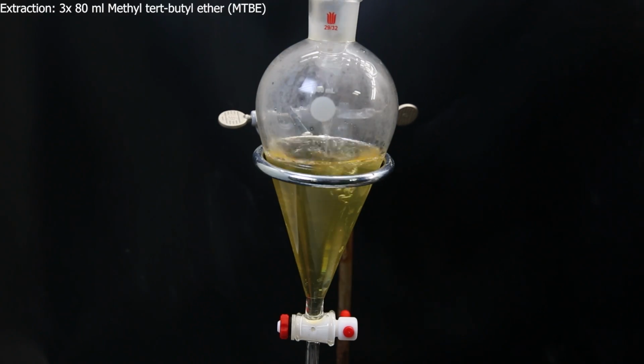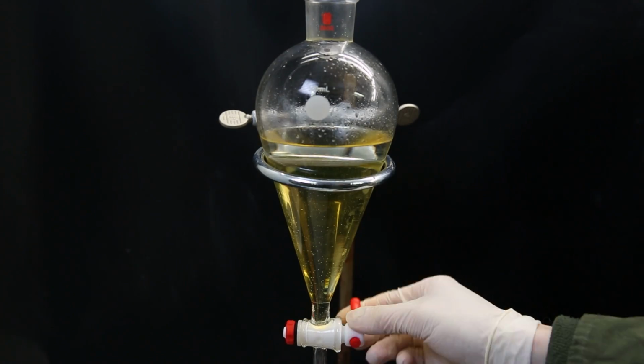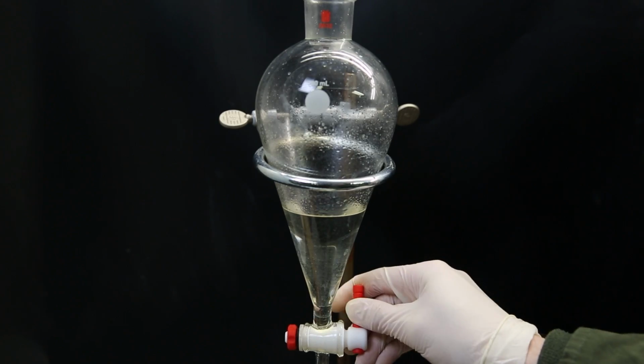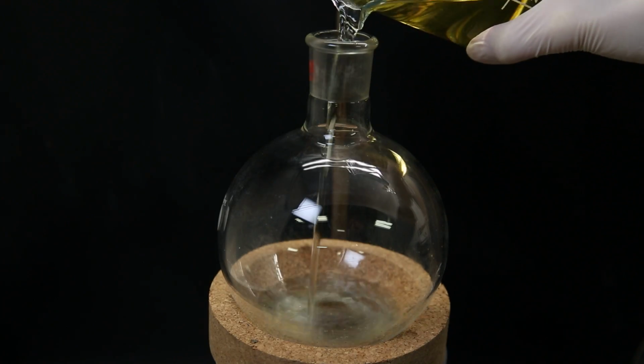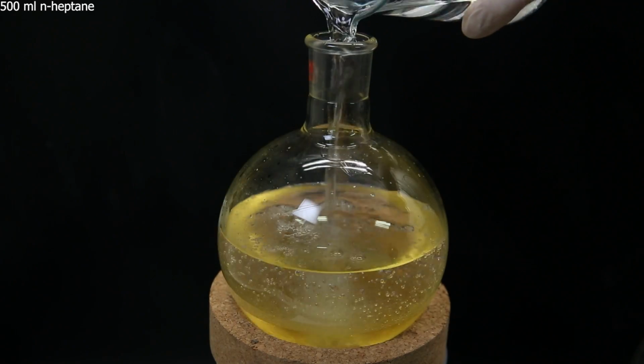I then add 80 ml of MTBE and extract the water layer to remove some organic impurities. I repeat the process 3 times and discard the organic phases afterward. I then move the water phase to a 1 liter flask and add 500 ml of n-heptane.